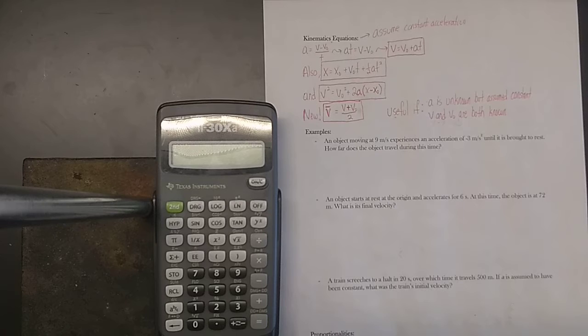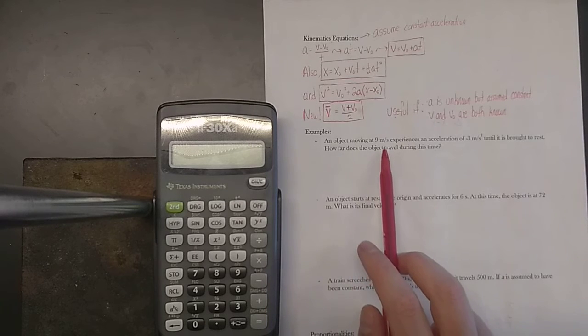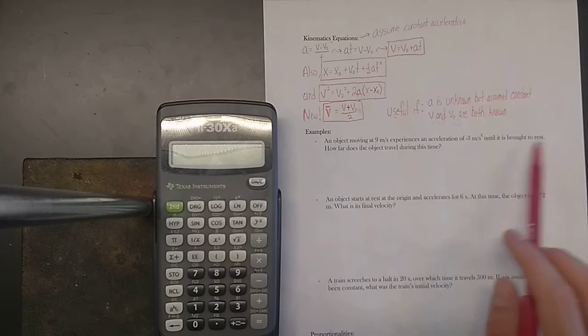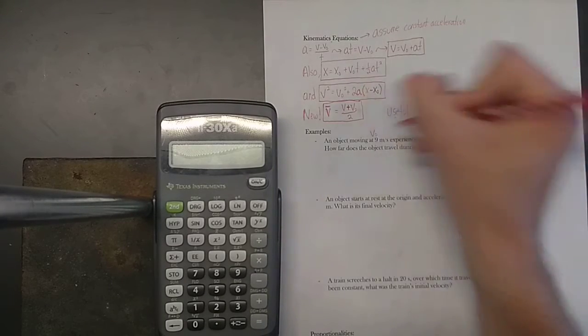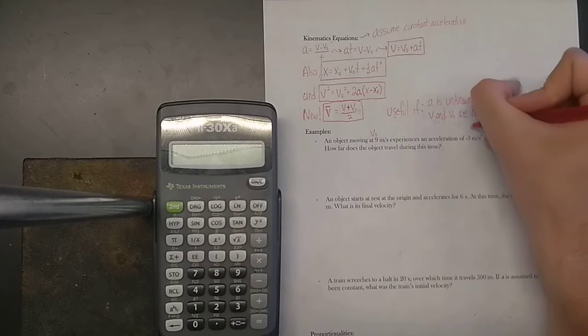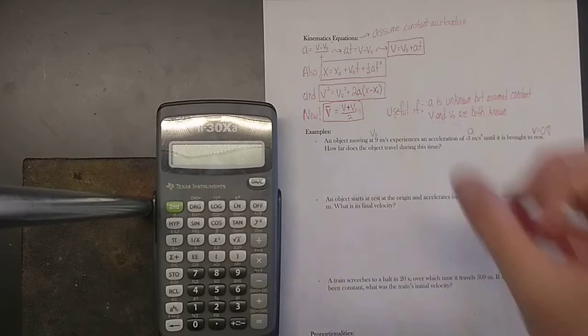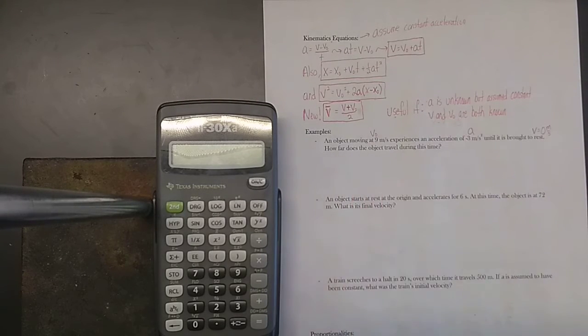So let's label what we're given. The object is moving at 9 meters per second. Sounds like a velocity, and then it's brought to rest. The final velocity is 0, so I'm going to write over here v equals 0 meters per second. That means this must be the initial velocity, so I'm going to write v naught. This is the acceleration.